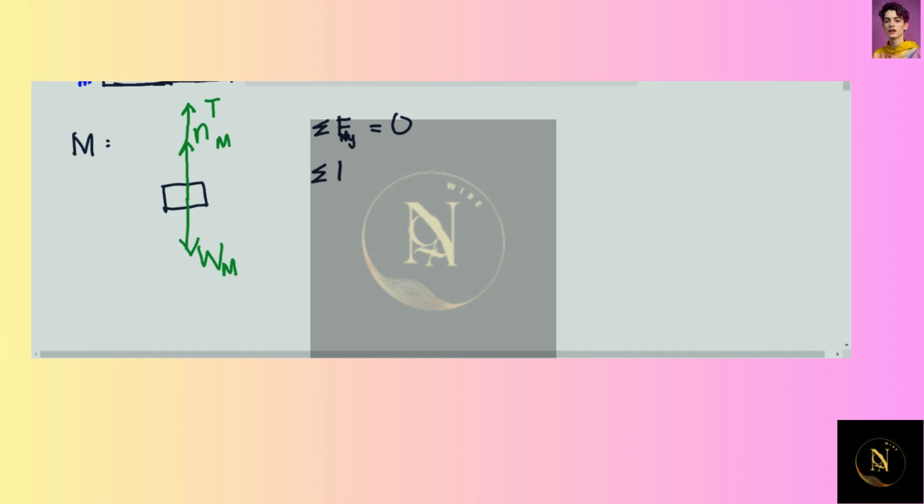Vertically, the forces on this plane are the normal force, which is in the same direction as the tension, and the weight, which is negative since it is opposite the direction of the two. Or simply, this is equal to 0.